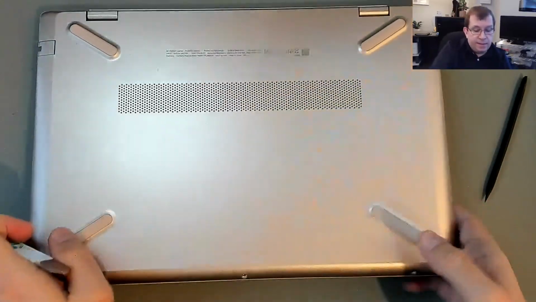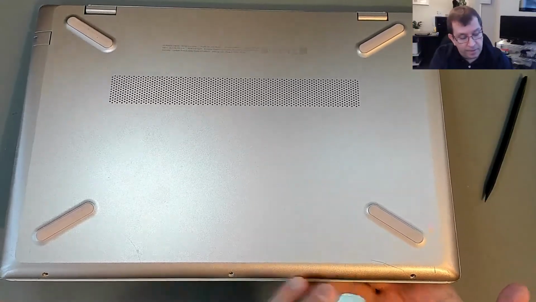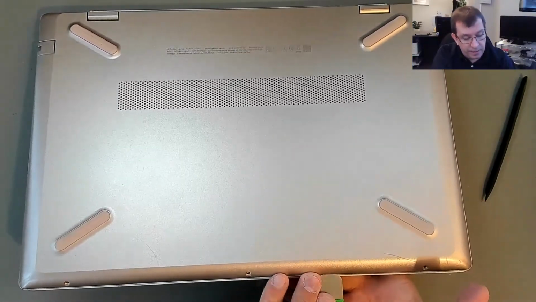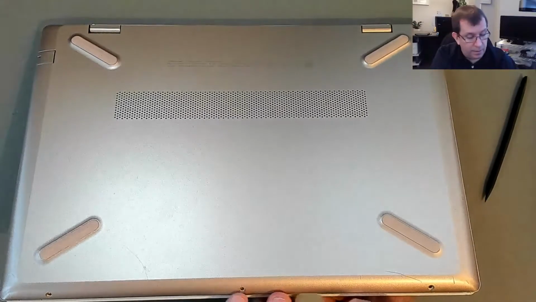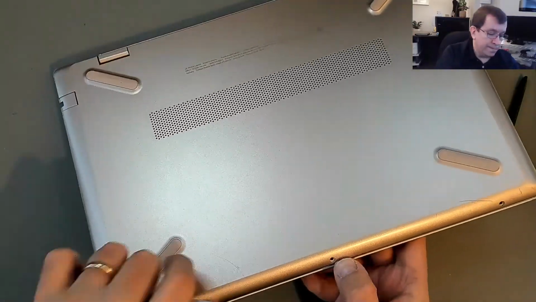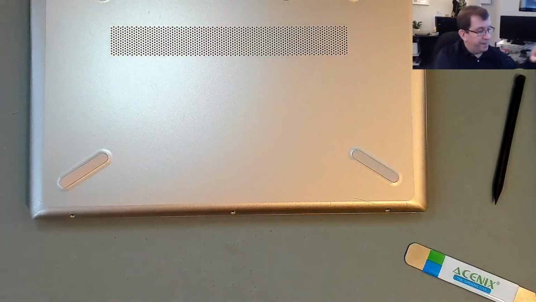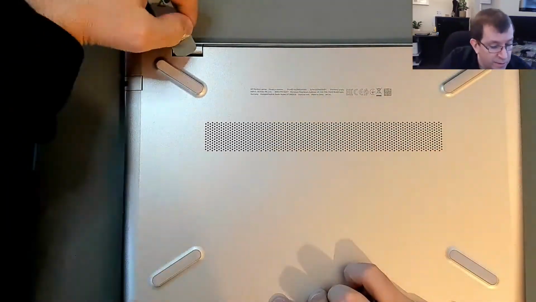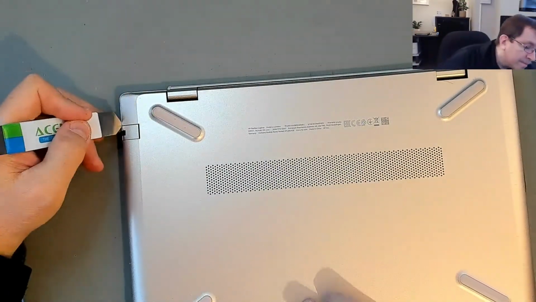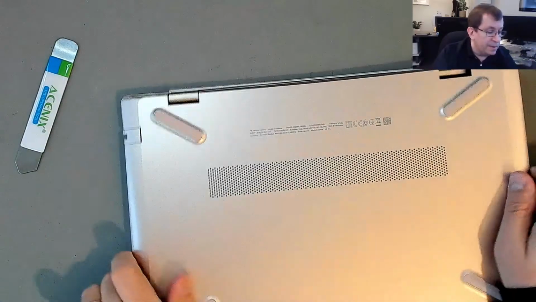Sometimes you can slide, sometimes they need something that will pry. In this case, I think we need to pry. There we go. Nice. Put my grounding strap on. Kind of bound up in this corner.